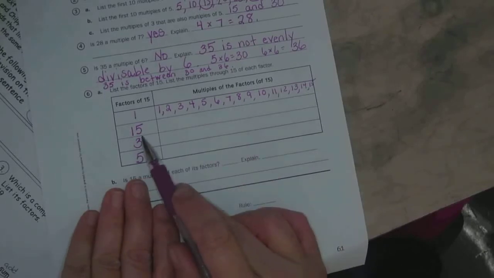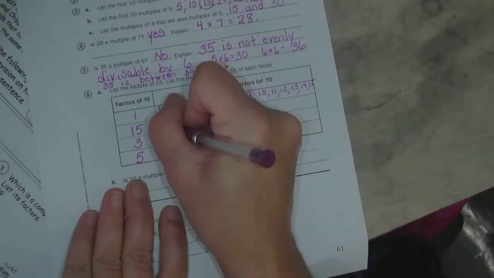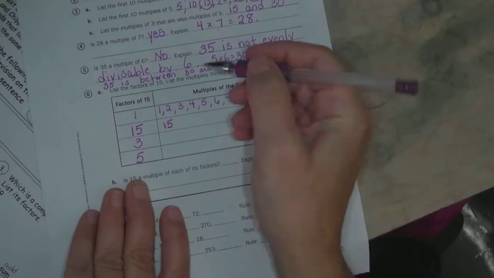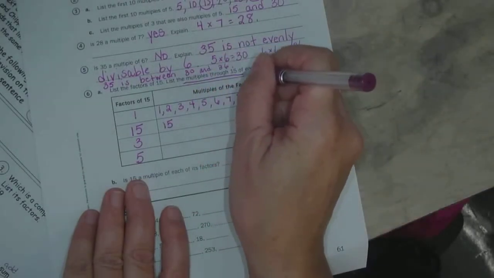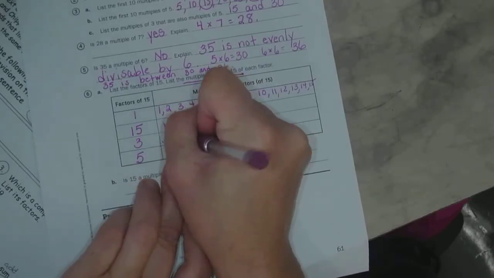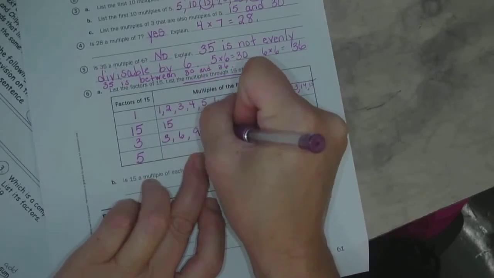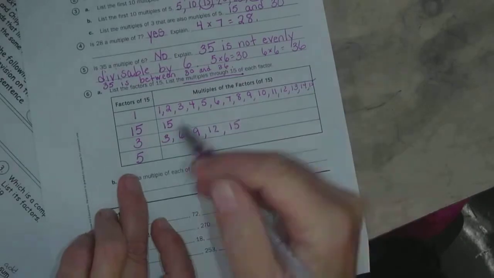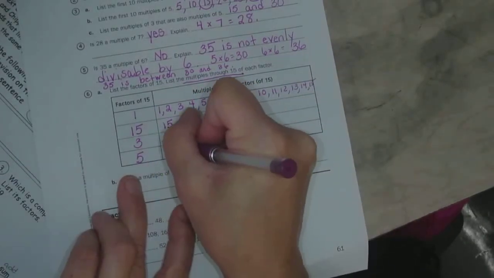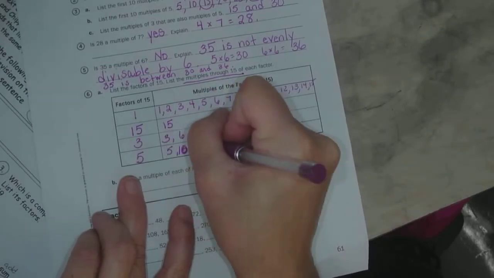Multiples of 15: 15. Because remember, we only have to go up to 15. Multiples of 3: 3, 6, 9, 12, 15. Multiples of 5: 5, 10, 15.